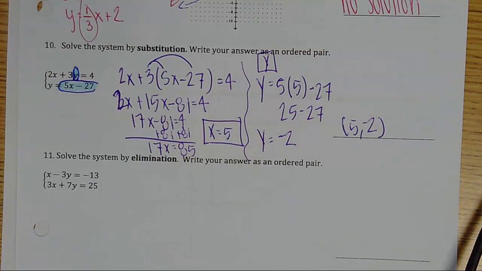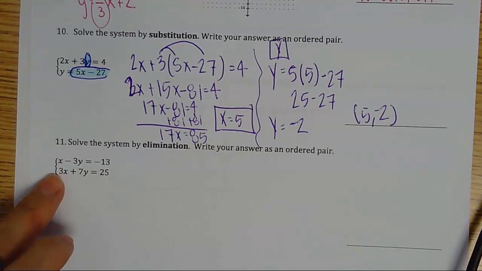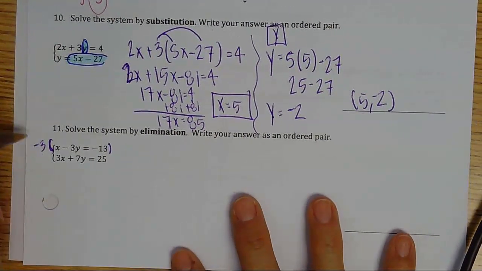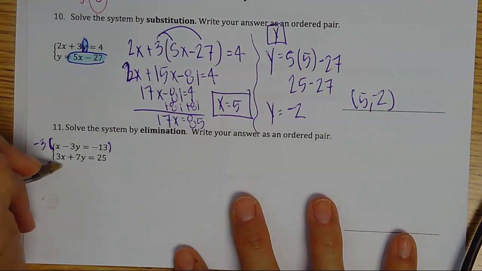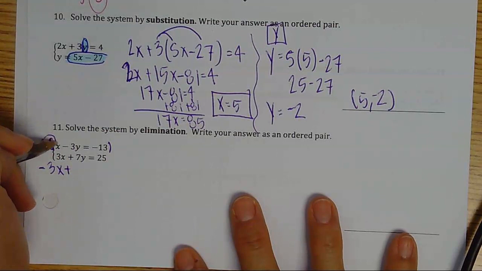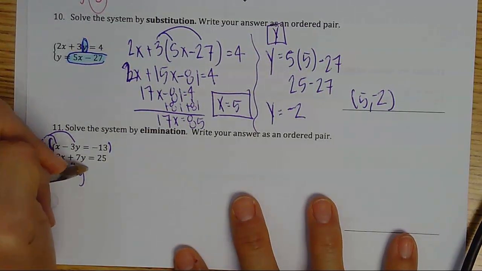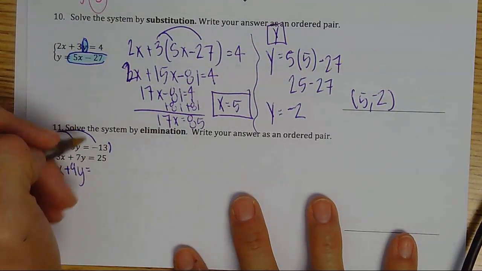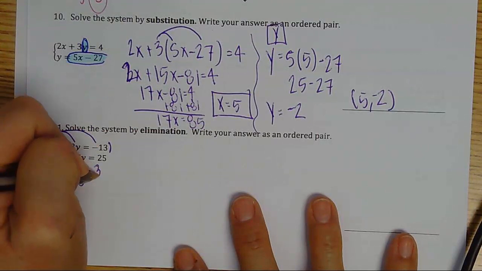Okay, elimination. I'm going to manipulate this top equation. I'm going to multiply it by negative 3. So, I'm going to now have negative 3x plus, right, because it's going to each of these terms, so negative 3 times negative 3 plus 9y equals positive 39.